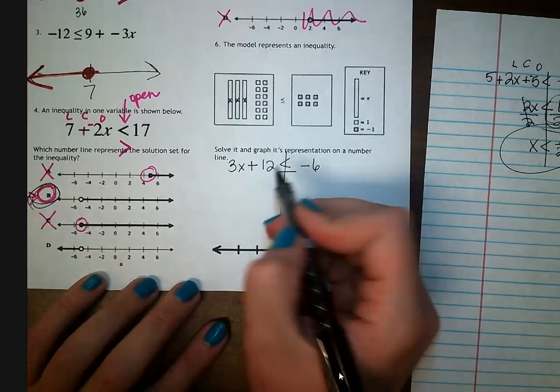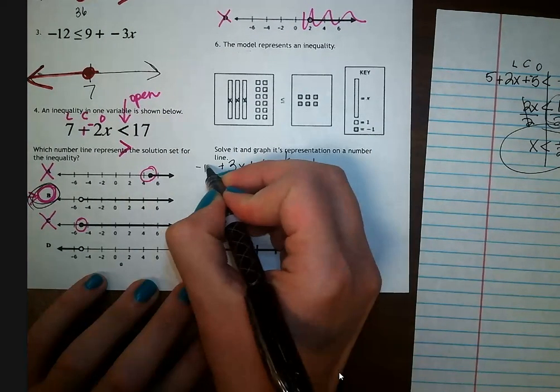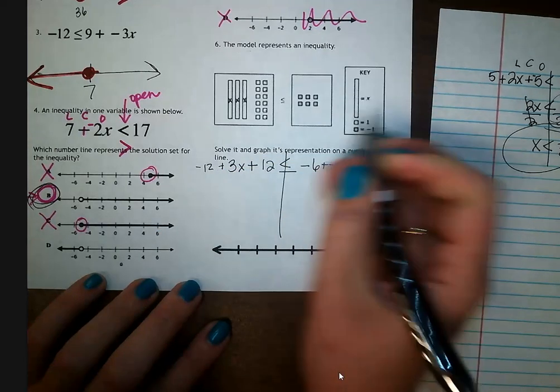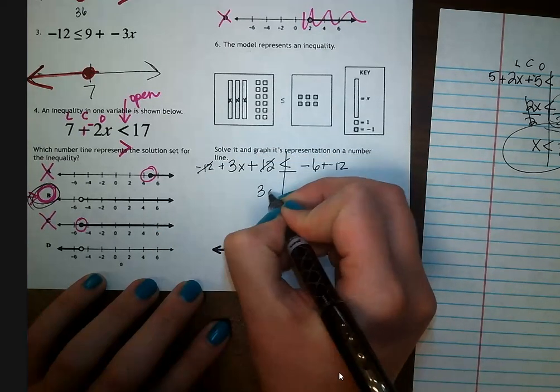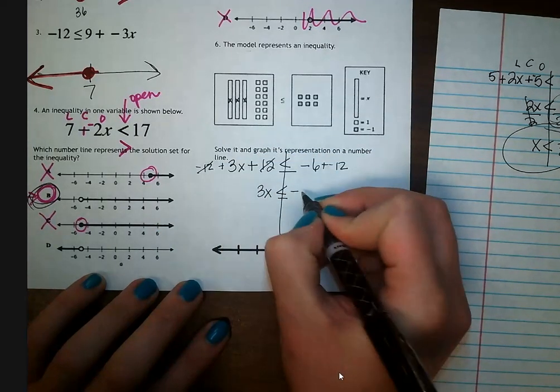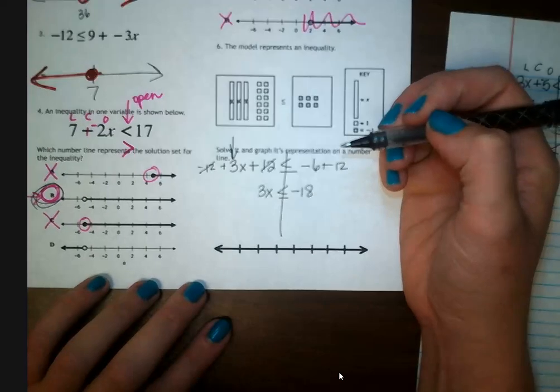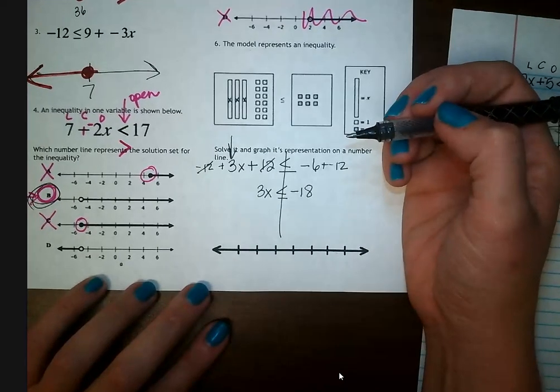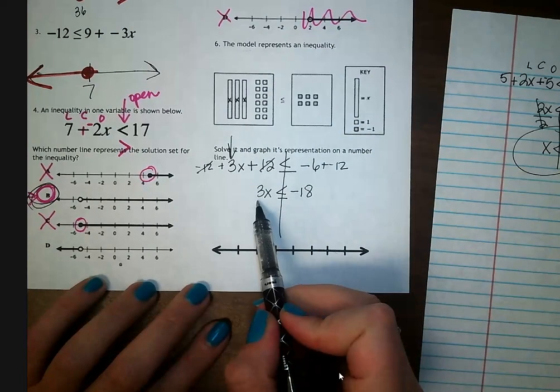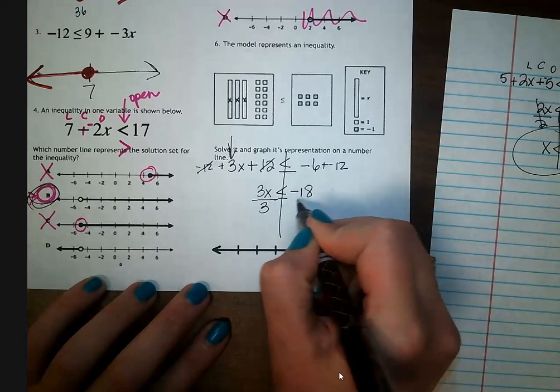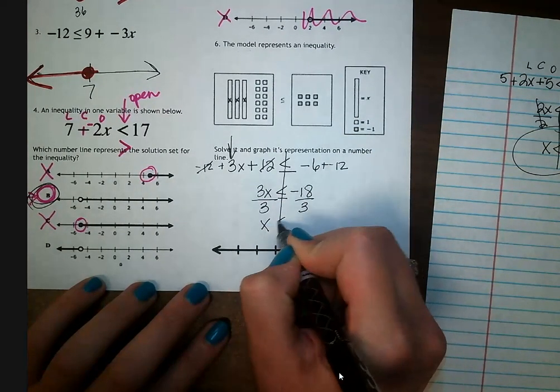Same situation, to get rid of a plus 12, I add a negative 12. These cancel. So we got 3x is less than or equal to negative 18. I can tell from the beginning my sign is not going to flip because it has a positive coefficient. So we divide by 3 on both sides. My sign does not flip.